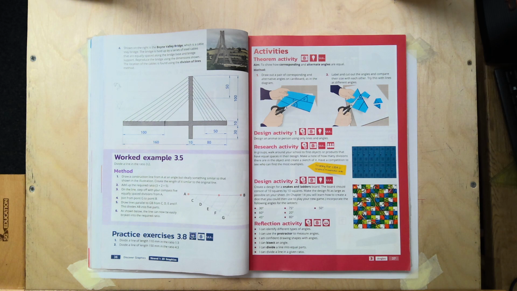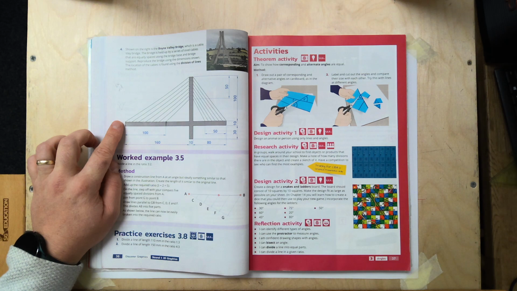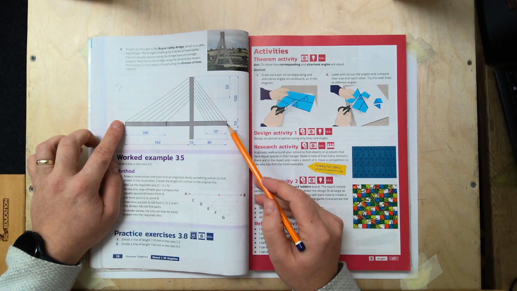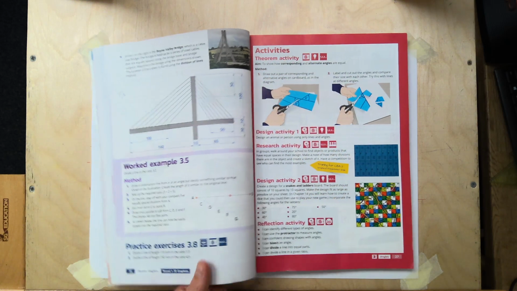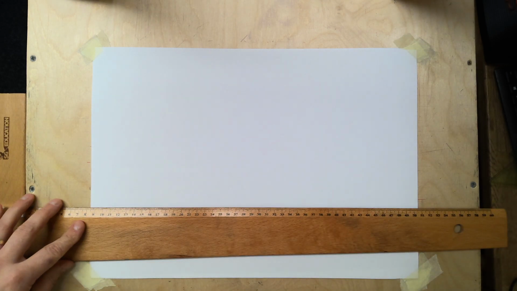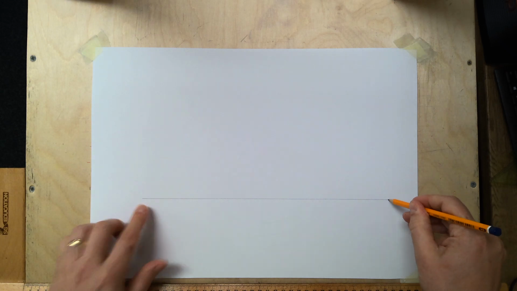First things first, we'll get in our road and our upright, and we'll worry about the wires in a second. So overall length from here to here is 250, and the height from here to here is 140. So keep it low enough down anyway. All right, I'll do my horizontal line across.